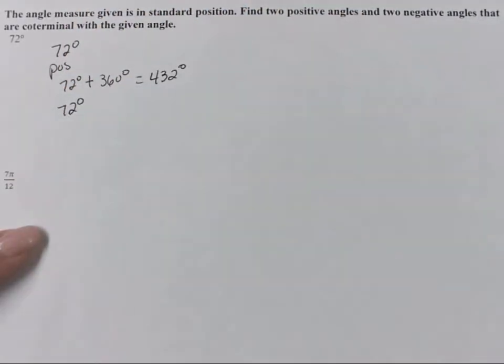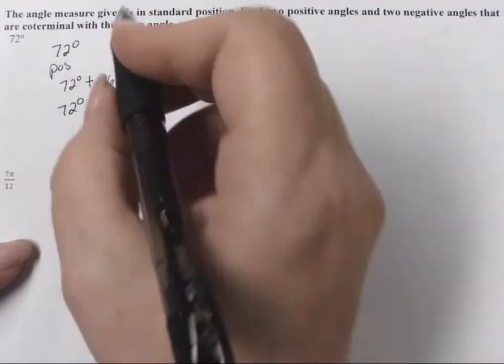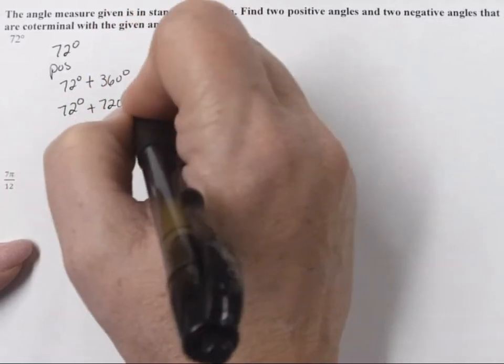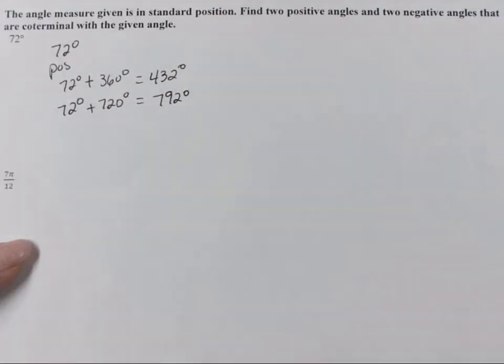Another positive angle would be going around twice on our unit circle. So 2 times 360 would give us 720 degrees, which will give us a total value of 792 degrees.